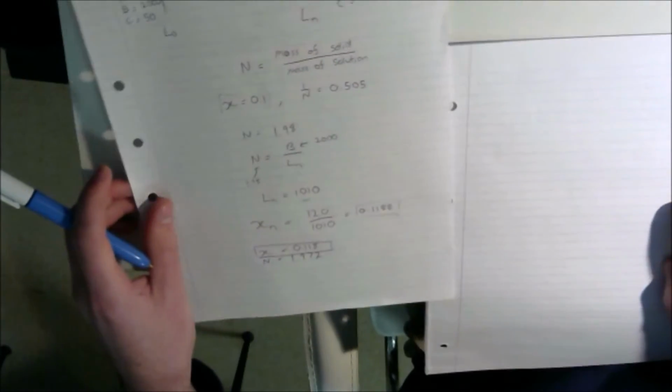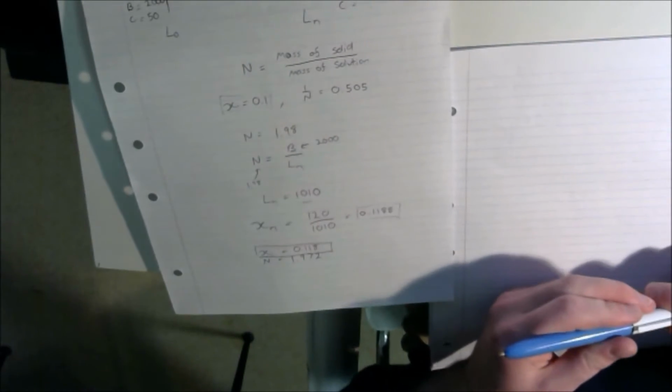Given that we know the concentration of the extracted solid was 0.118, let's use that and figure out what the actual Ln solution coming out is. We know that n is equal to 1.972. That was the result of our iteration process.